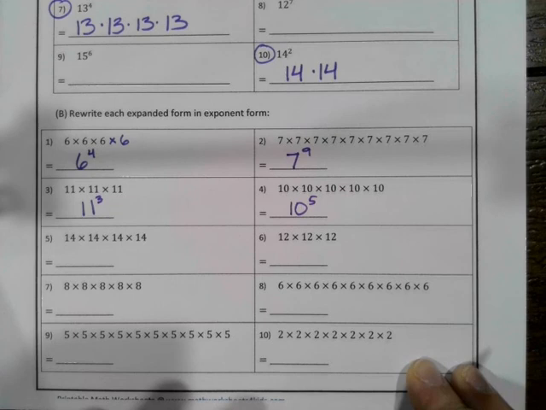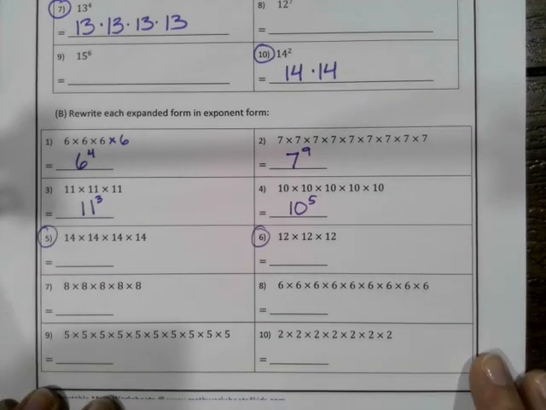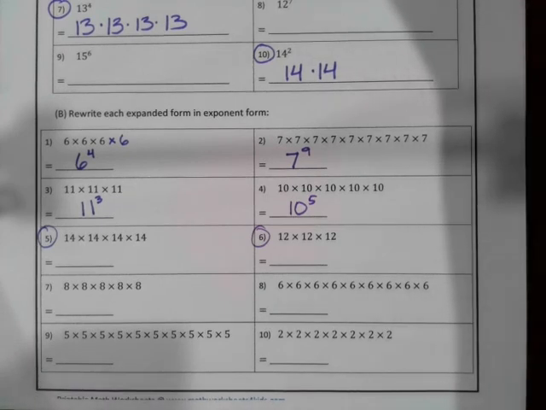I want y'all to pause the video, and I want y'all to do number 5 and number 6 on your own. Pause the video, and then when you're done, unpause and see how you did.